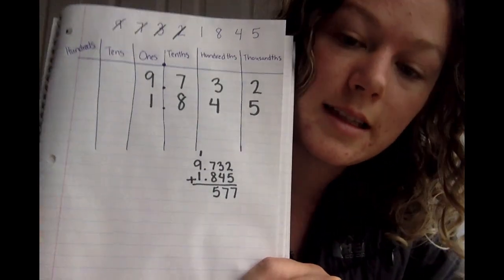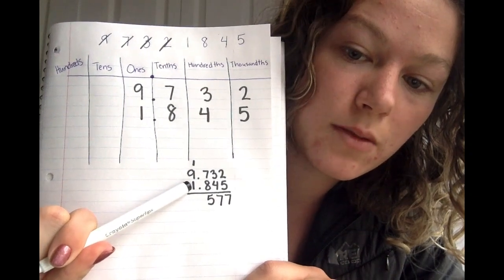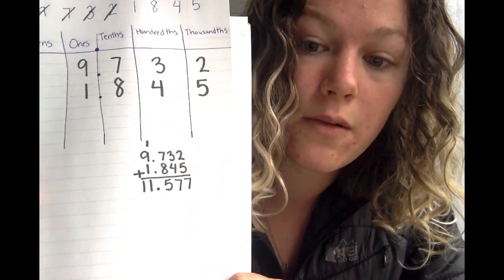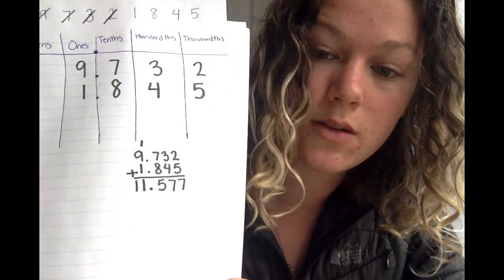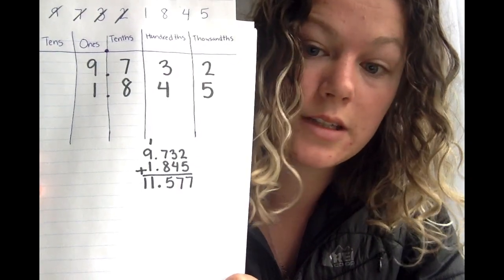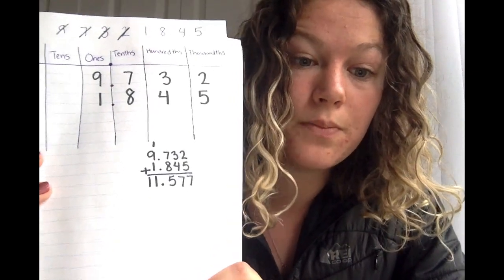And now the last thing is my ones place. I'm going to say 1 plus 9 plus 1 would be 11. Now, I know that you're already seeing that I may have forgotten something. That's right. What I forgot was my decimal. So I got 11 and 577 thousandths. Or you could say 11 and 5 tenths, 7 hundredths, 7 thousandths. Okay, so we solved our first little project, which was to add.